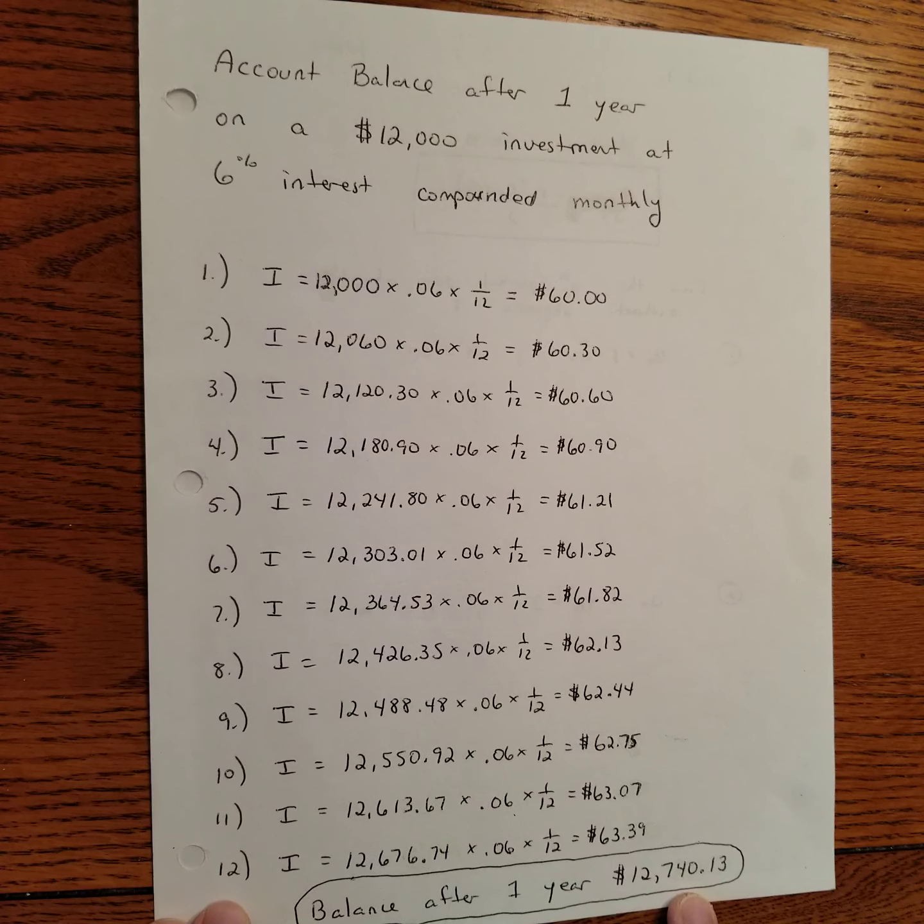We only ended up with about $4 more than we did compounding quarterly, and about $20 more than we did compounding annually. Wouldn't it be nice if there was a formula that would take us directly to this answer? That would be fabulous. That's what we'll do in the next video. Get ready. Meet me there.